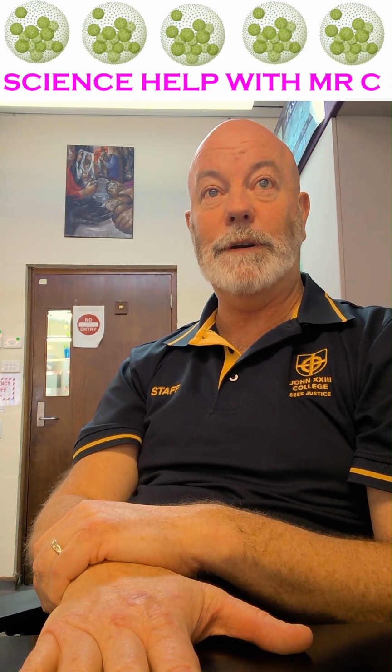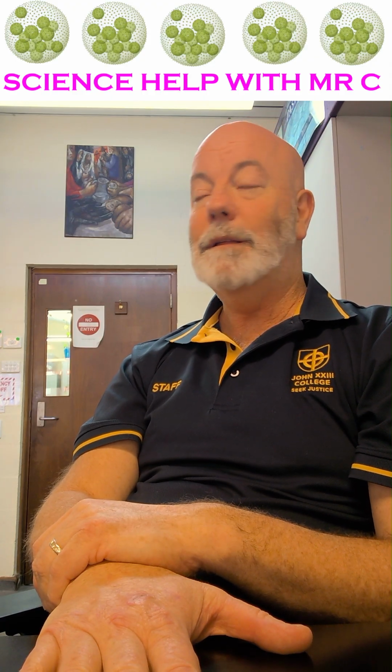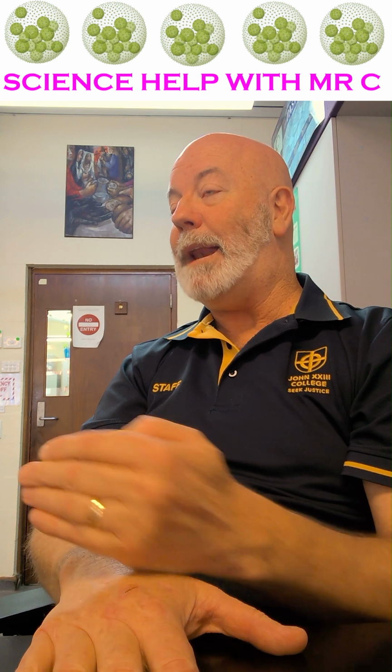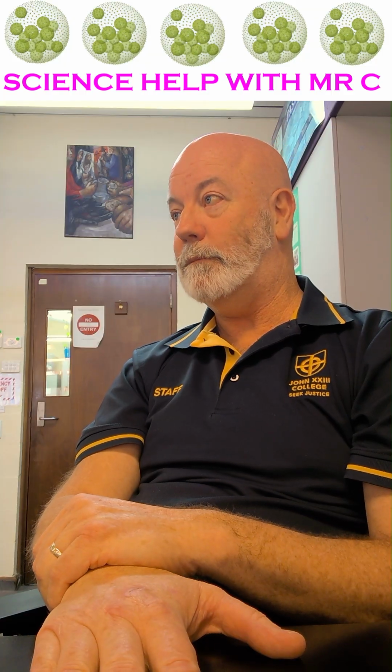Now, for translation, the mature mRNA moves out of the nuclear pores into the cytoplasm. In the cytoplasm, it will then make its way to a ribosome. A ribosome looks like a little snowman. It's made up of 2 subunits of rRNA. It has a small circle, if you like, a small component at the top and a larger one down the bottom. And in between, there is a cleft or a groove. It's into that groove that the mature mRNA will go.